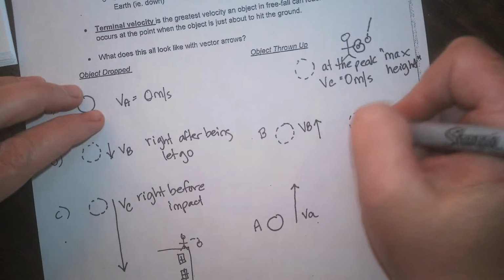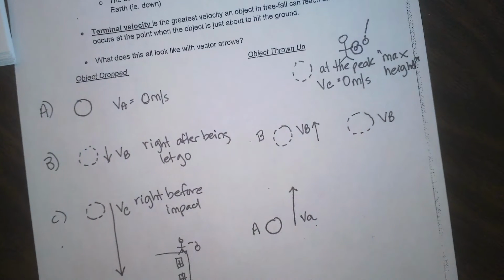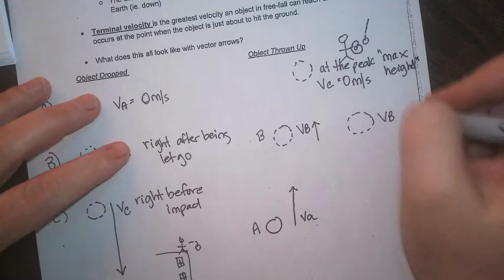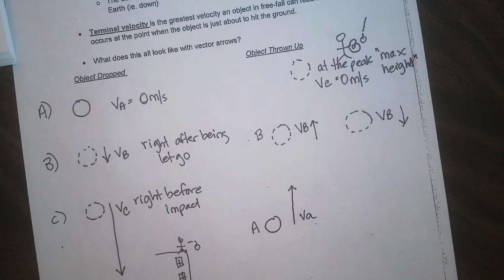Now it's coming back down. Is my vector arrow going to be smaller than, equal to, or greater than the arrow at the midpoint going up? CJ thinks less than. Oh, I thought that's what you said. You said it's probably equal. Probably equal. Well, look at you, Cedric. You're on a path to passing physics. It is equal to.